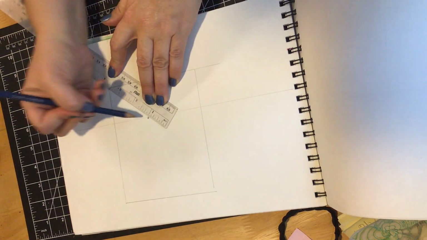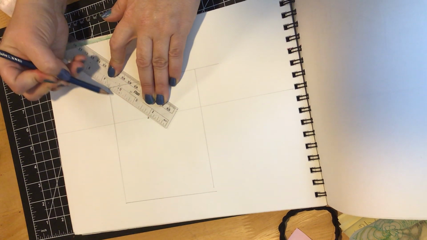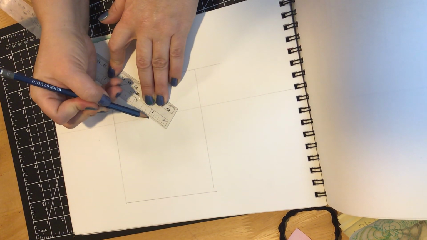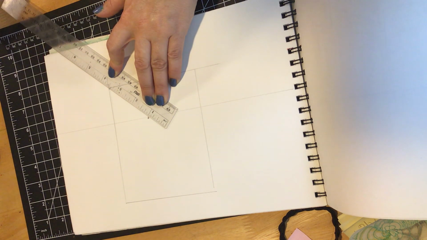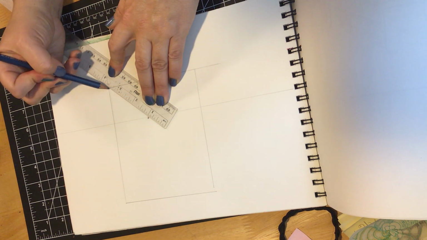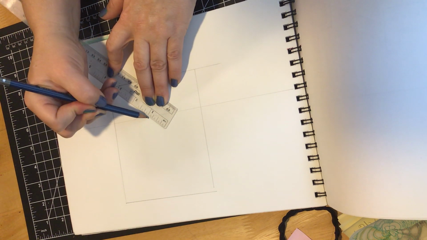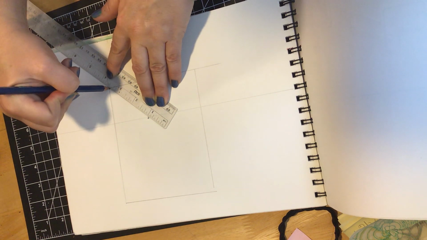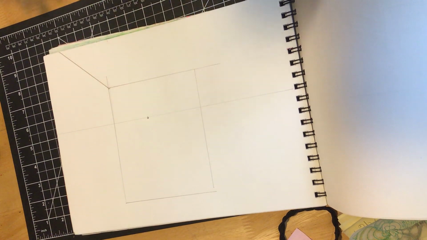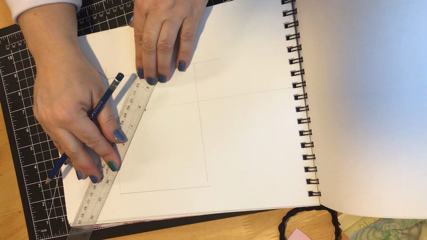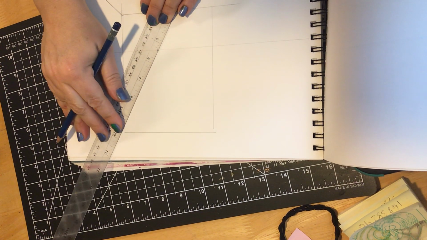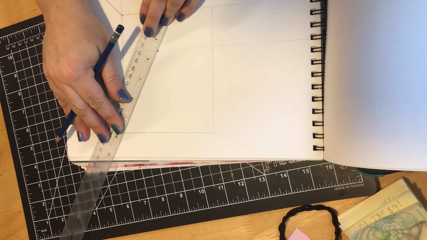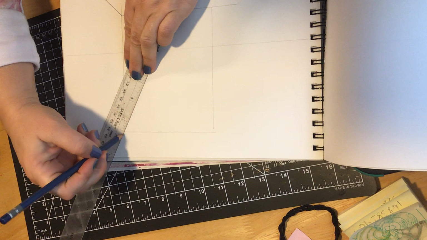The next thing I want to do is take this vanishing point and put my ruler on that vanishing point and then on the point where those two lines intersect. So I want to meet at that corner, and then I want to bring this line out to the edge of my paper. I'm going to do that in each corner. So I'm just going to put my ruler on the vanishing point, and then I'm going to slide it over to that corner and just bring that pencil line out.